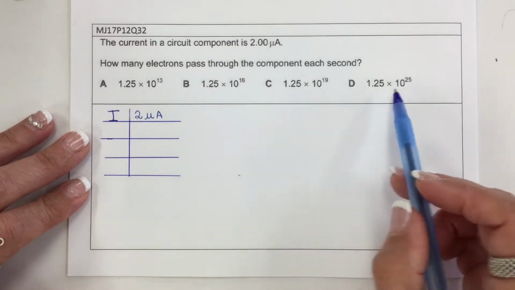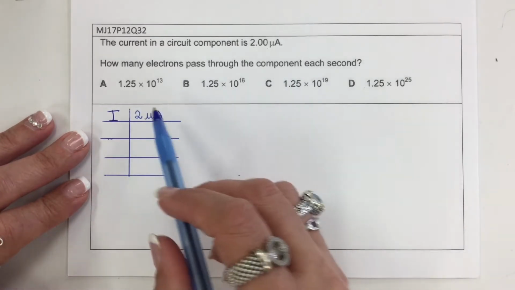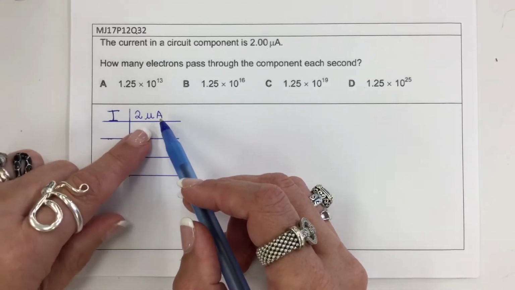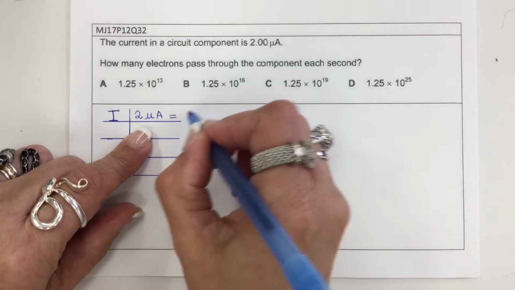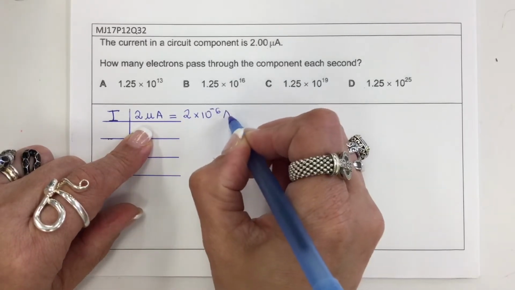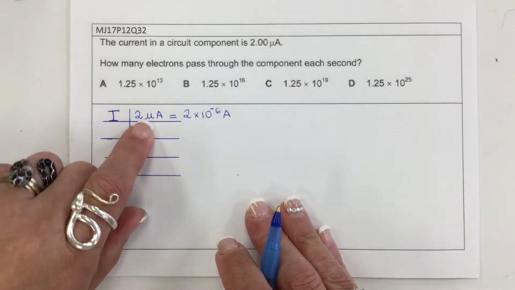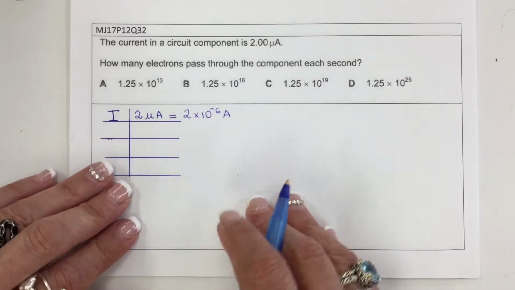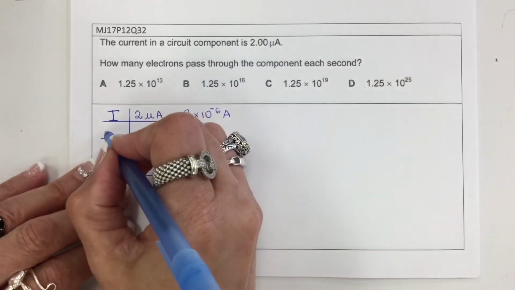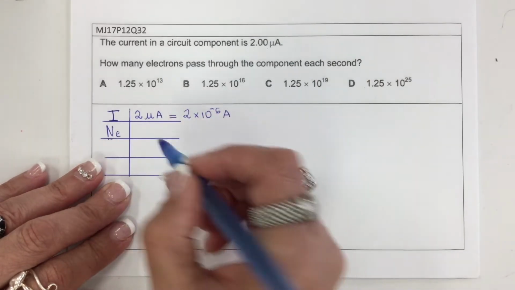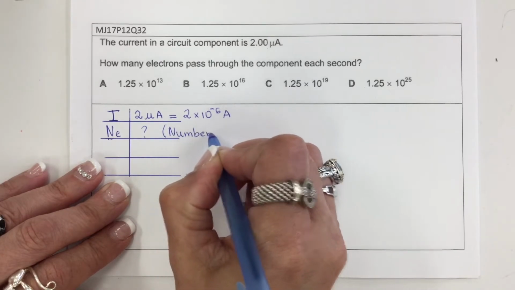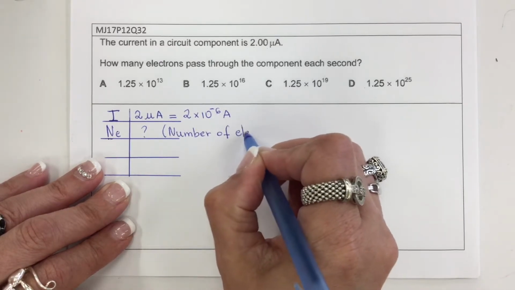Now, for the selection that I have for answers, we don't have anything with prefixes, so I'm going to expand this to the form 2 times 10 to the minus 6 amps. So micro is 10 to the minus 6. Next, it's asking how many electrons, so that is the number of electrons.